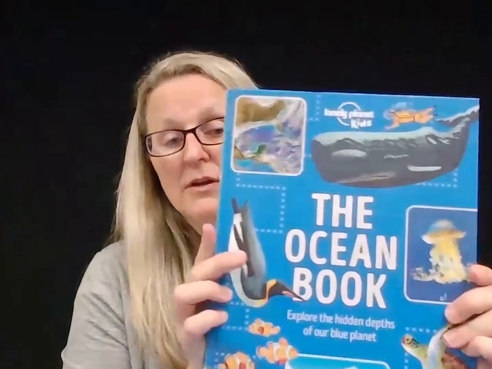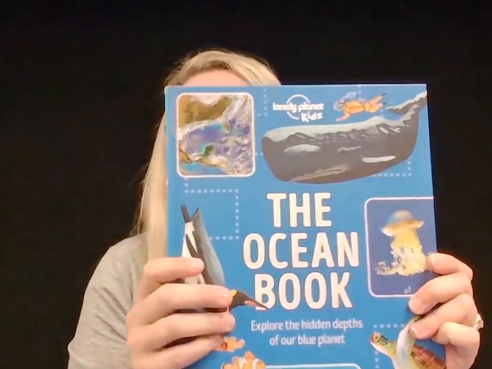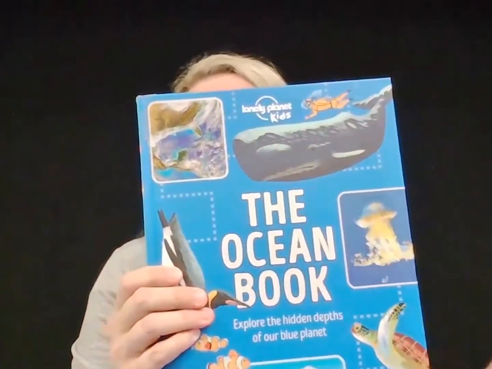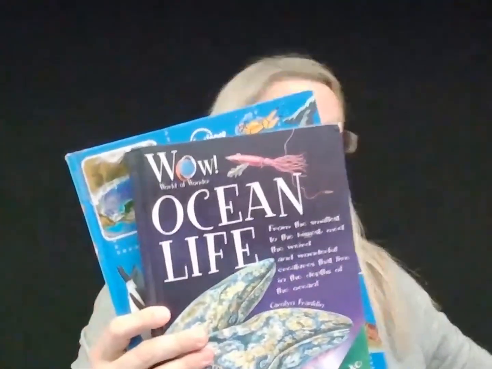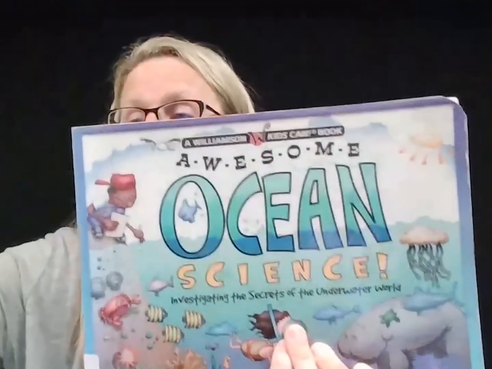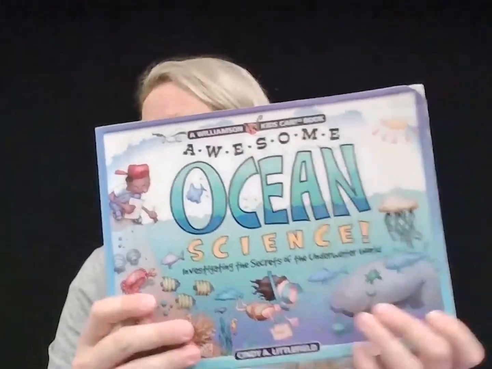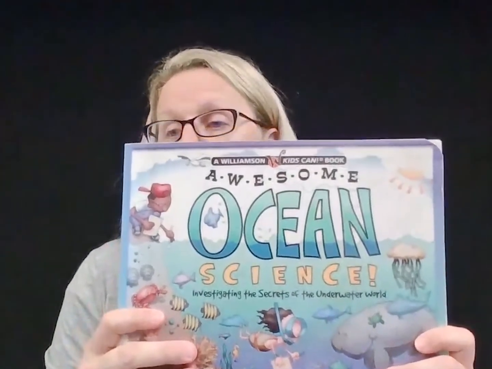If you enjoyed this experiment and learning more about the layers of the ocean, stop by your local library and check out books like these that have more information about the oceans, ocean life, and even more experiments that you can try at home that will help you learn about the different properties of the ocean.